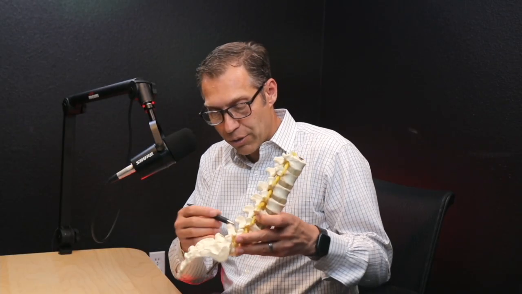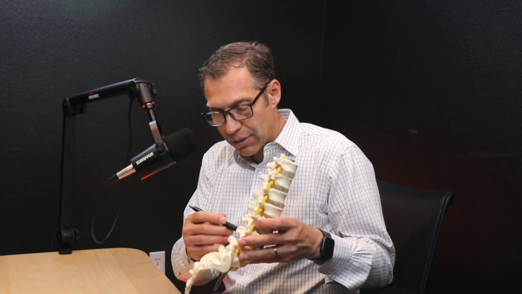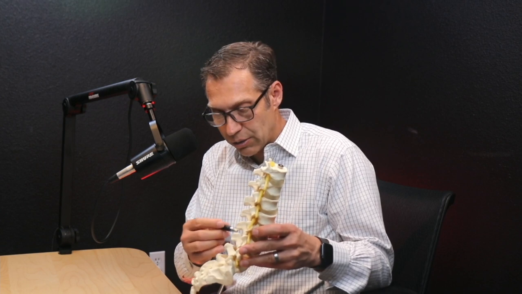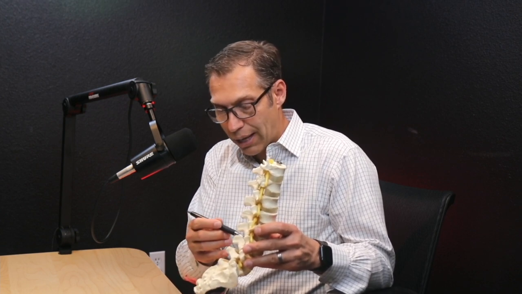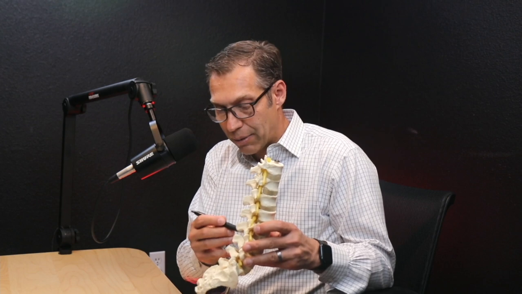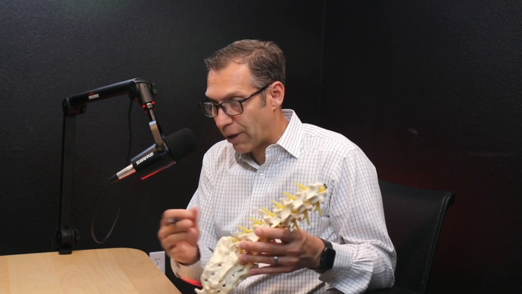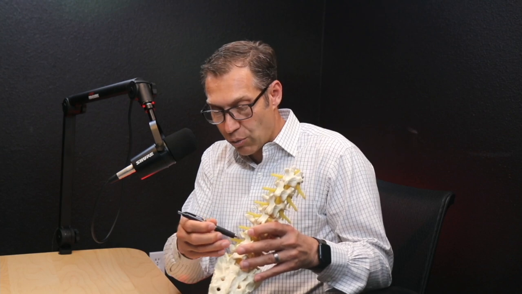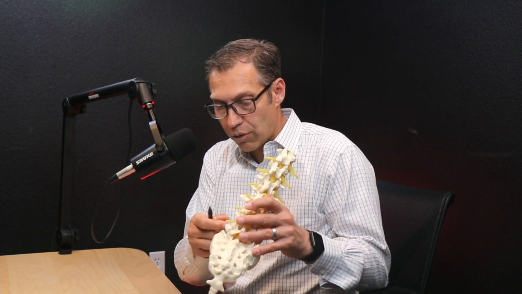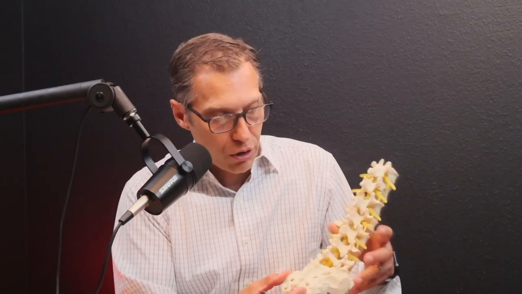So interlaminar, this back part of the spinous process here, is called the lamina. And so interlaminar means you're going between the lamina. And then transforaminal, trans means through. So through the foramen means you're going right next to the nerve through the foramen. So colloquially, I call these interlaminar. It's a broad spread of medicine. It's going to go all along the back of the spinal cord canal.